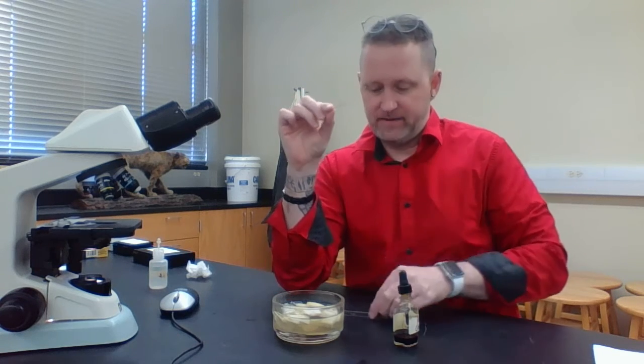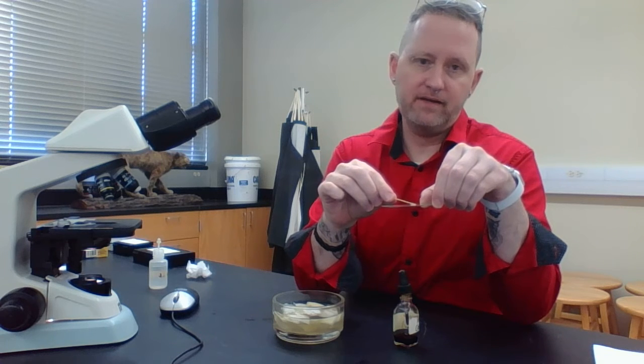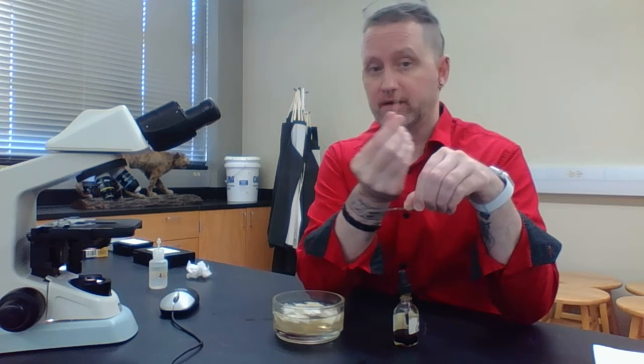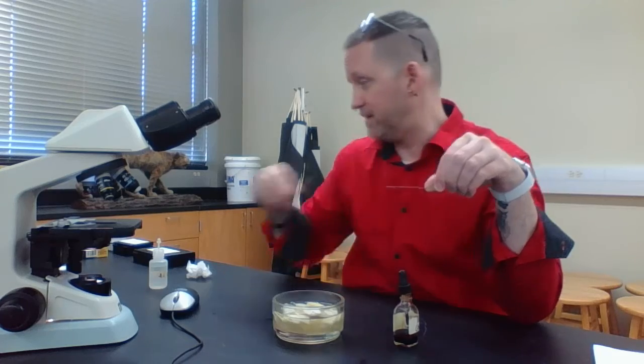Do it like that. And then you're going to put that in the water and push it around to spread all those cells out. Once you're done, the toothpick goes in the trash. So make sure you throw your toothpicks away.